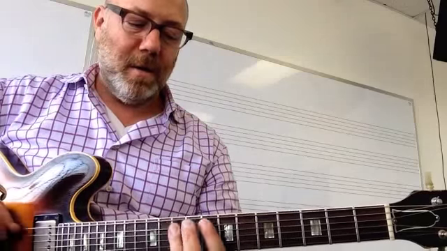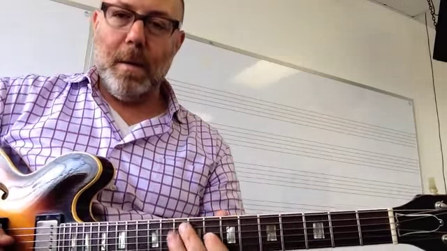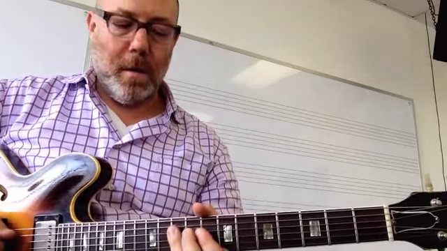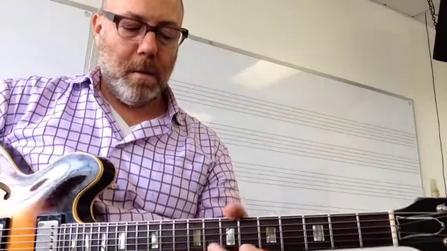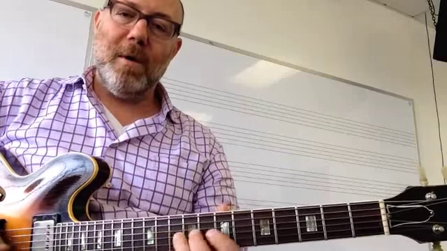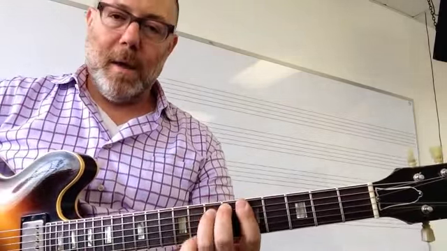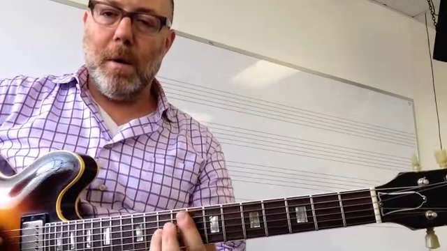Here comes the F chord. On C. This is the G chord. Here's the top. F chord, quick change. Back to the 1. F. Here comes the 5.